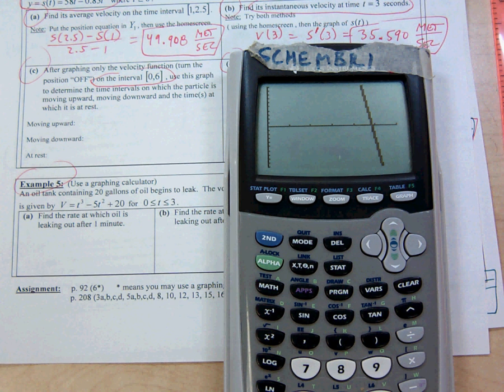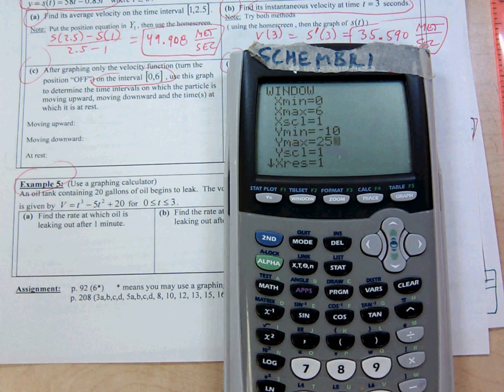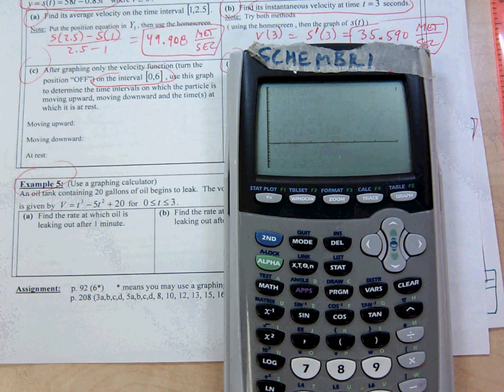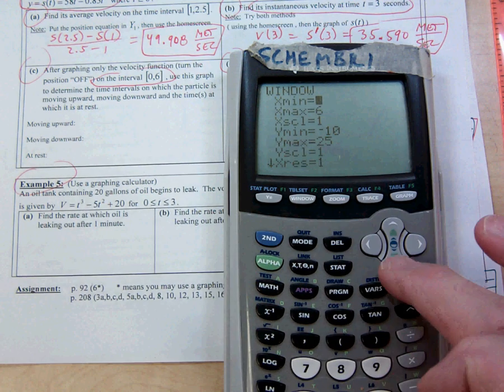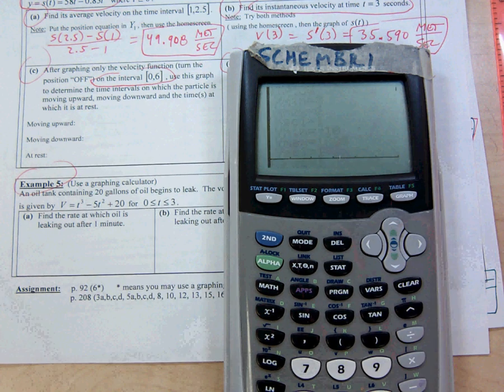Okay, it stopped. Now I probably want to increase my YMax to see a little bit higher on my graph. So go to Window. I don't know, let's try 25. I have no idea what to use. Then hit graph. Be patient. Derivatives take a while to graph. Man, that didn't help very much, did it? All right, let's go up to maybe 100. Hit graph. All right, better, right?